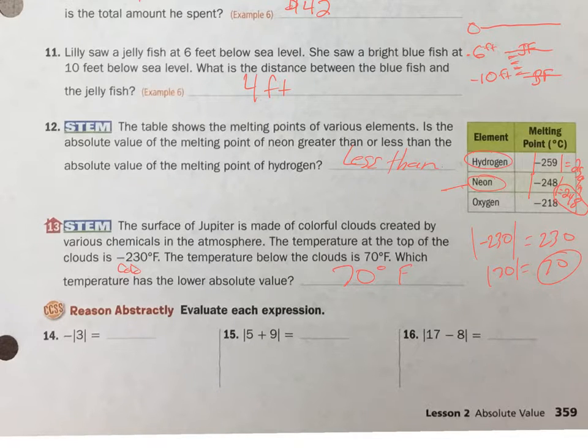Okay? If you have any questions, let me know. Otherwise, go on to Extra Practice, page 361, numbers 25 through 38.